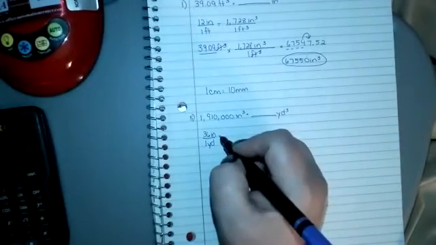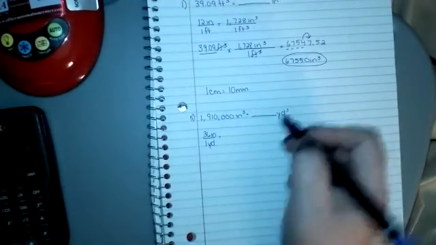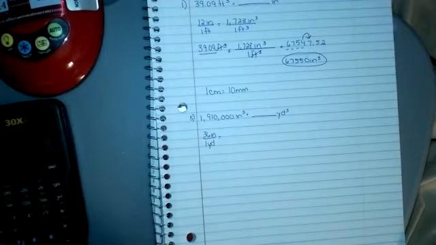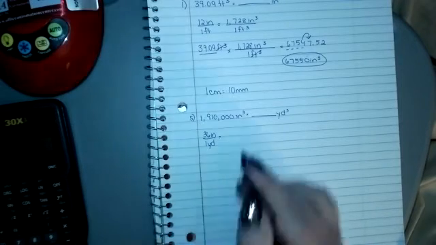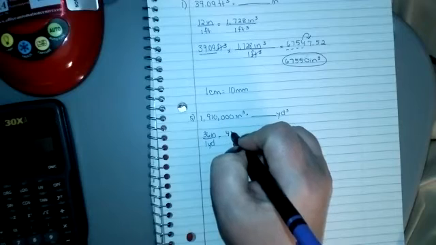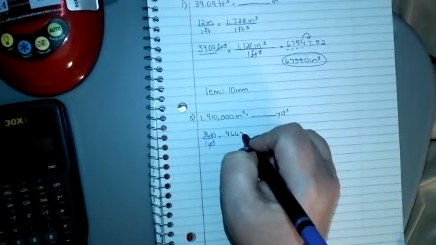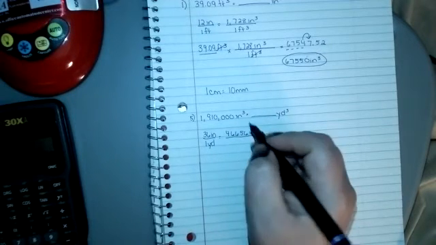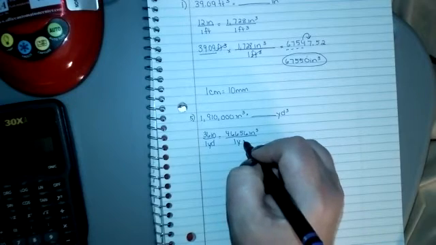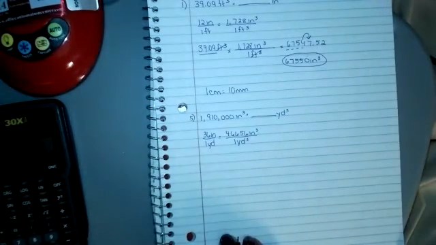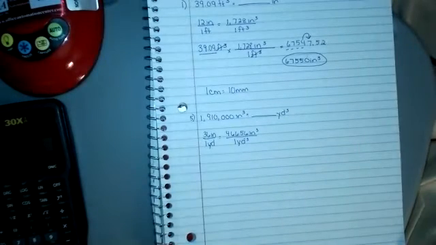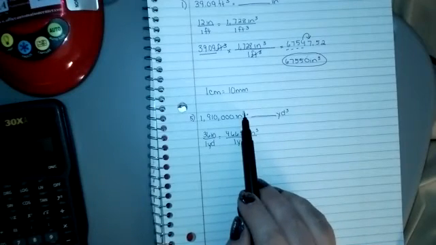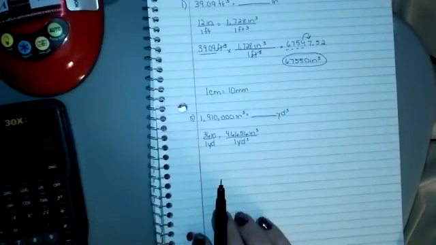Now I need to get a cubic conversion factor. So I'm going to say 36 times 36 times 36. When I do that, I get 46,656 inches cubed. And of course, 1 times 1 times 1 is just 1. So 1 yard cubed. That's my new conversion factor. And this is the same thing if you were doing squared. Instead of cubing it, though, you would square your conversion factor.